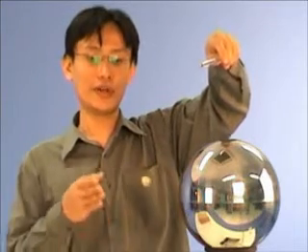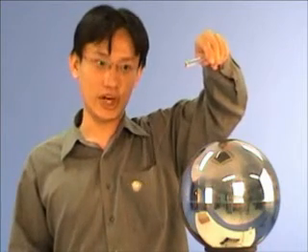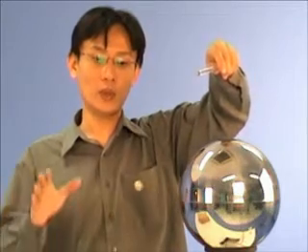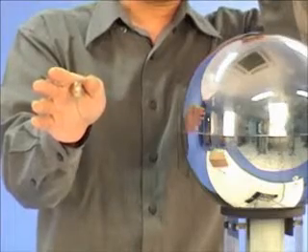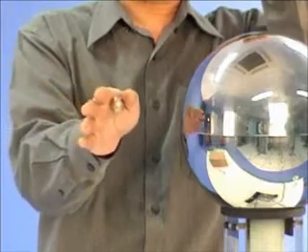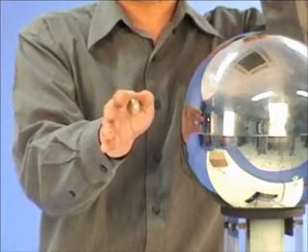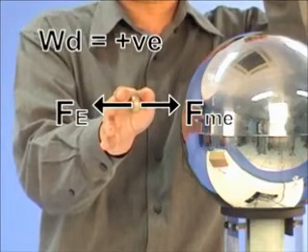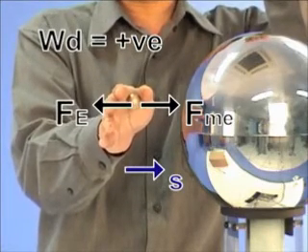Both the Van de Graaff generator and the ball are positively charged. The repulsive force is evidenced from the angle of the string. What is the work done by the hand as we move the ball towards the Van de Graaff generator at constant speed? That's right, it is positive because the force by my hand is in the same direction as the displacement.